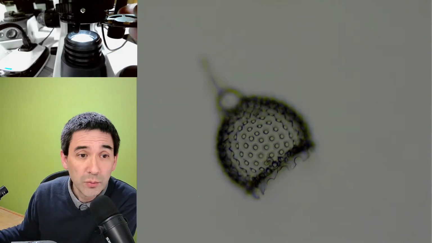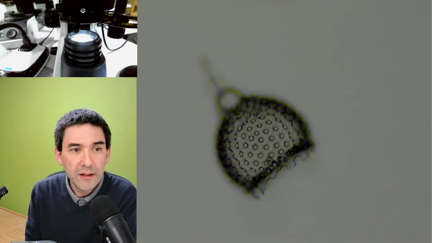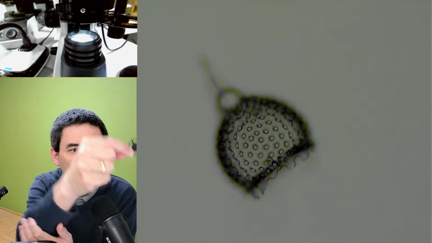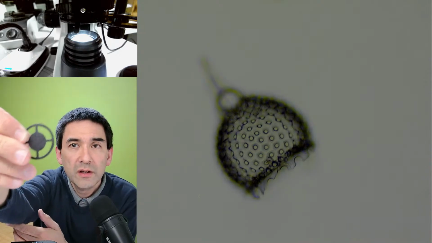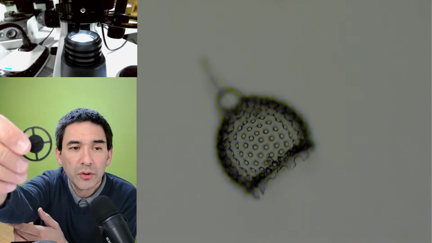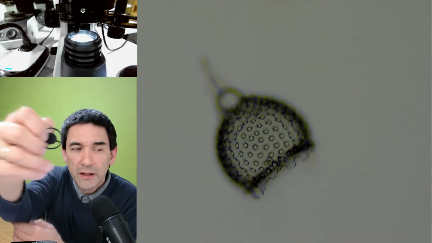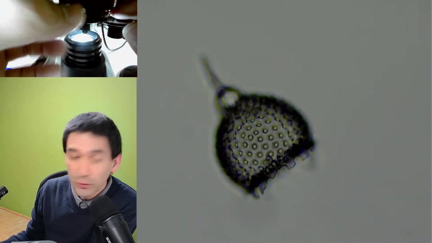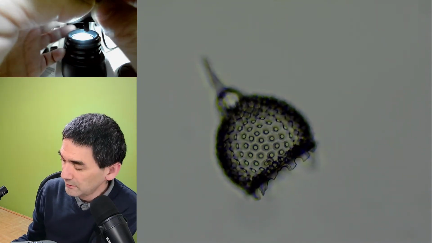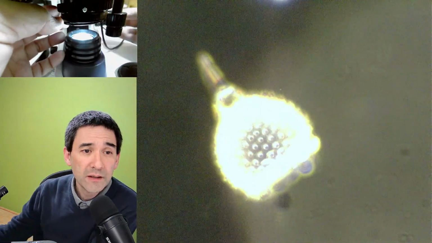What I'm going to do now is show you how they look with this filter here. That's the one I'll be using. This is just a regular dark field filter, and let's put it in here. I have to open the condenser completely. I'm able to find it, and then I put it in here, and this is how it looks.